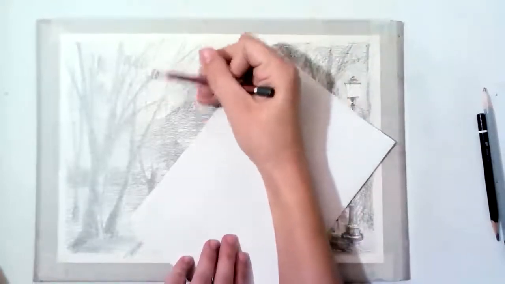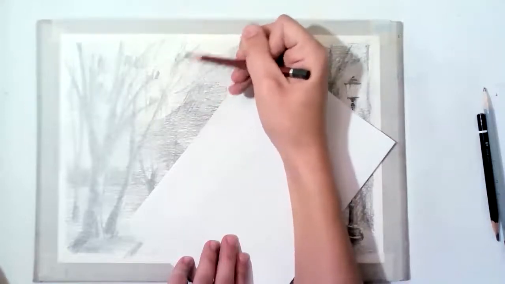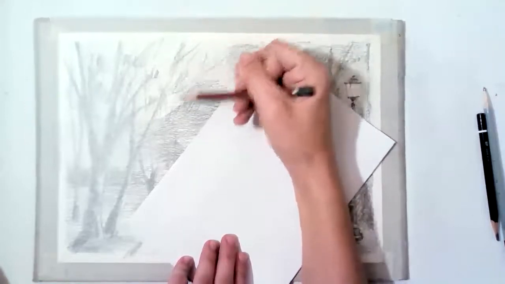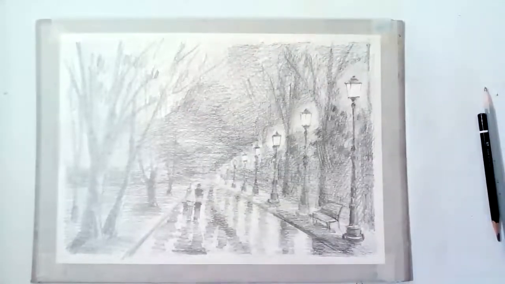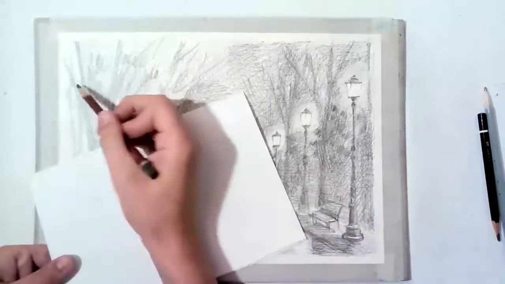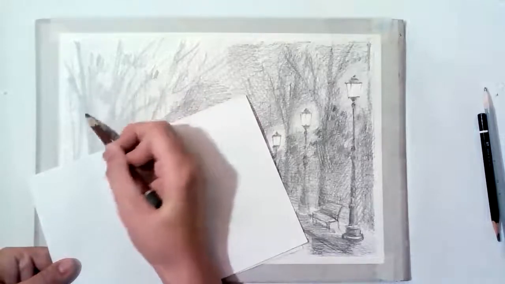Yeah, so this big tree in the foreground that has all this colorful stuff, I also plan and experiment to do this. So now I'm just going around a bit, doing some darker areas.